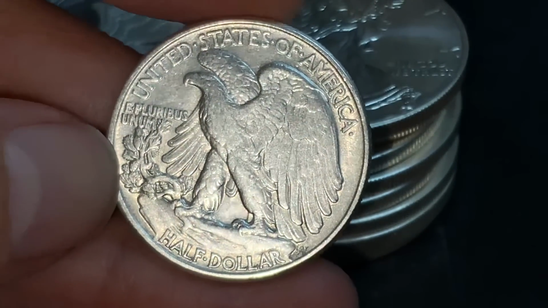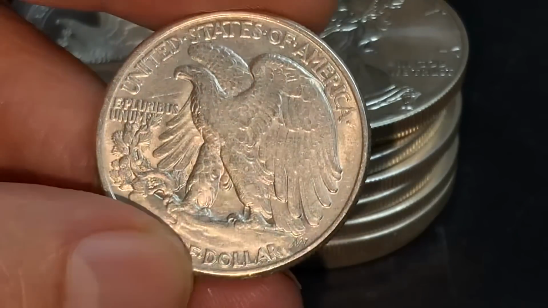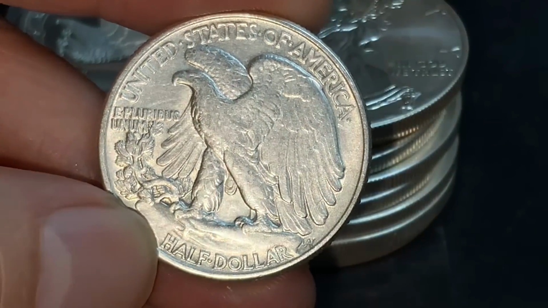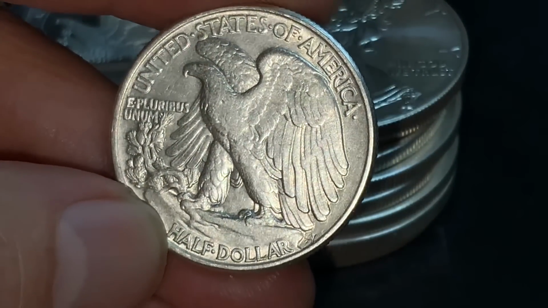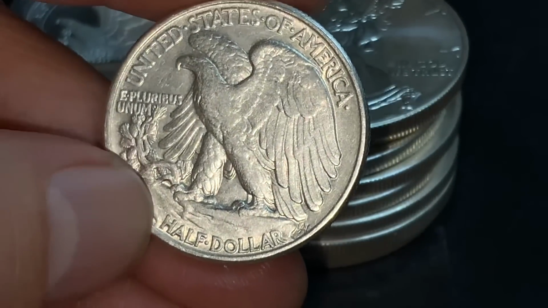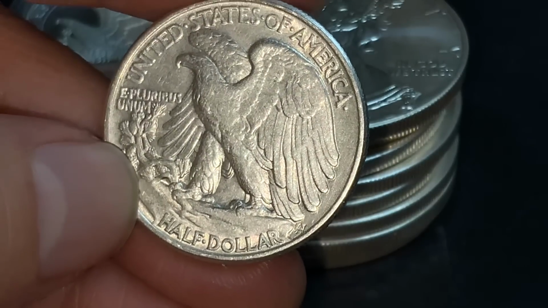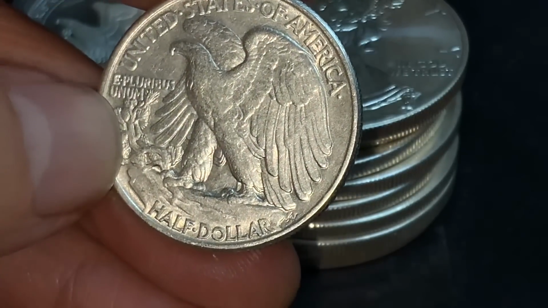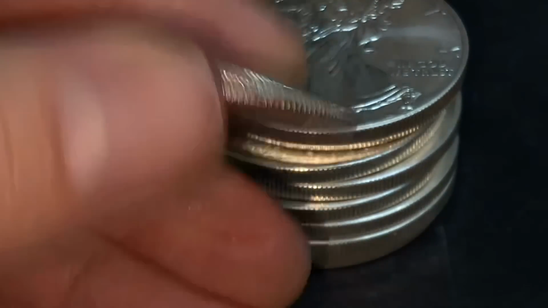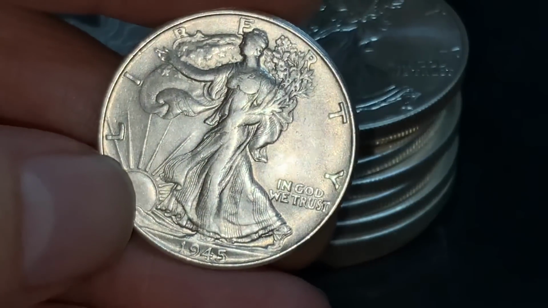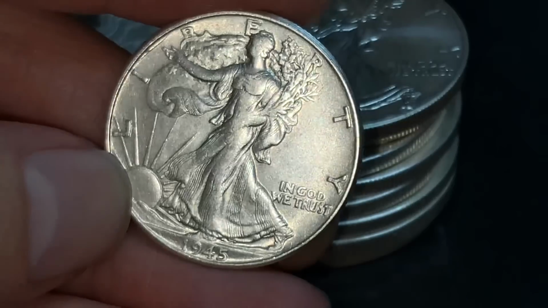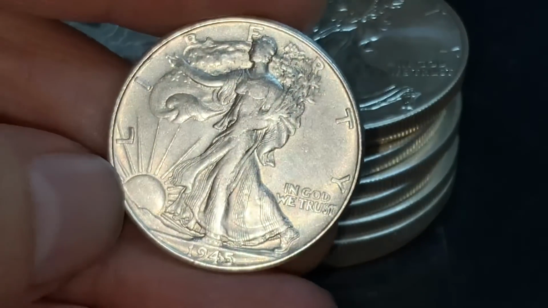A standing eagle, perched and emboldened, that really fills up the design and completely complements the obverse, as the eagle is standing on ground with a branch in hand. And here we see Lady Liberty standing and walking on ground with the sun behind her.